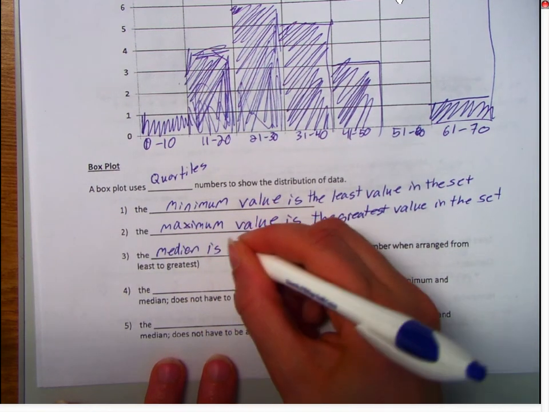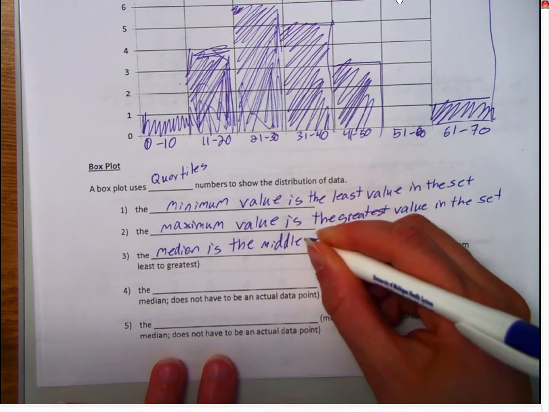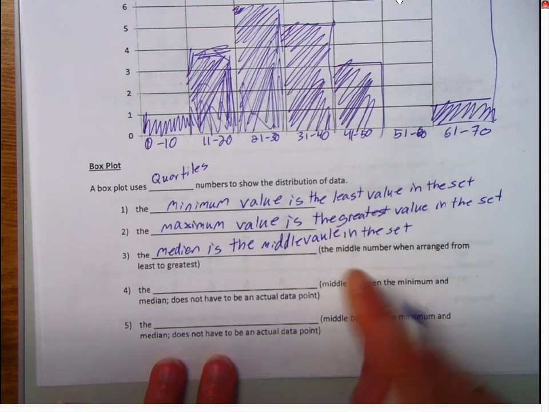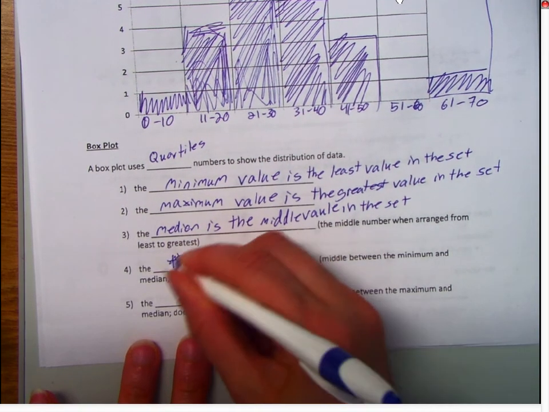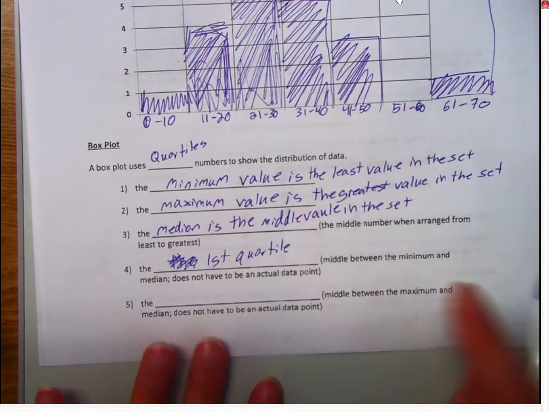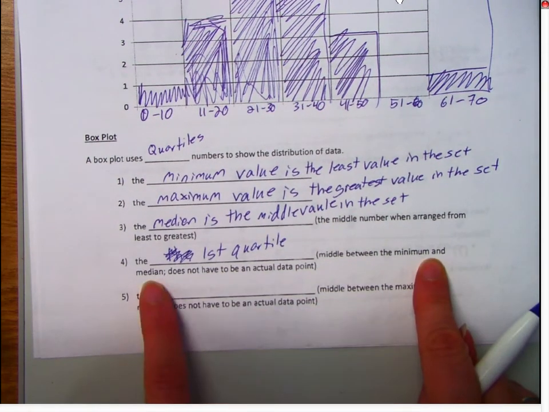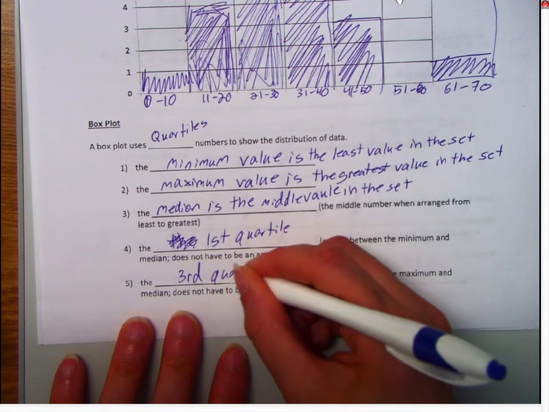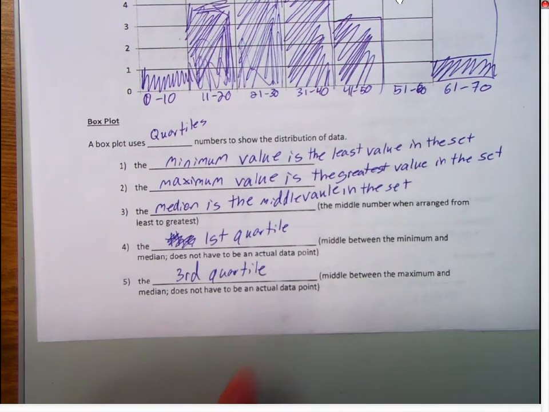The median is the middle value in the set. The middle number would range from least to greatest. The first quartile is the middle between the minimum and median, does not have an actual data point. The third quartile is the middle between the maximum and median, does not have an actual data point.